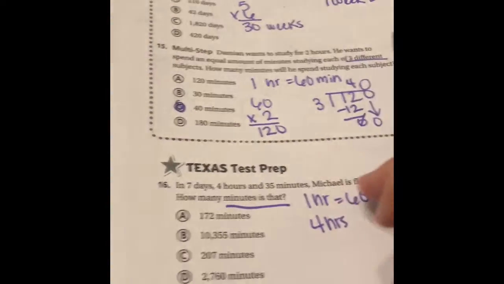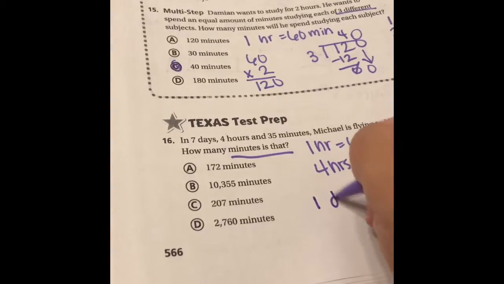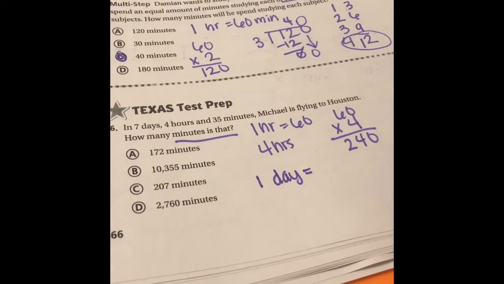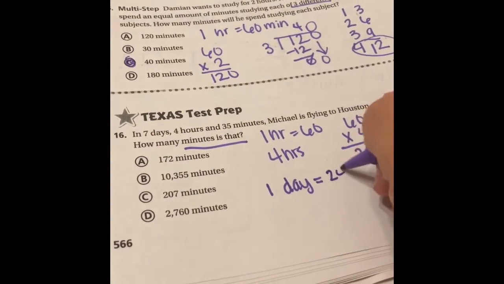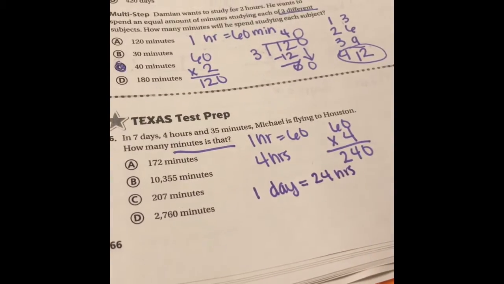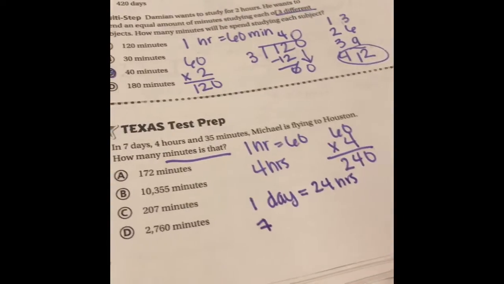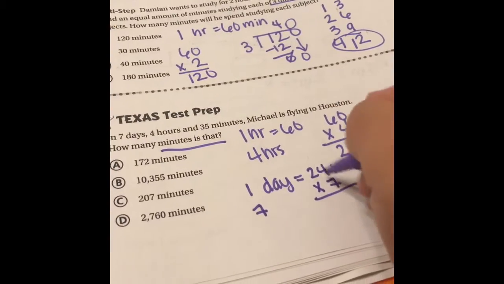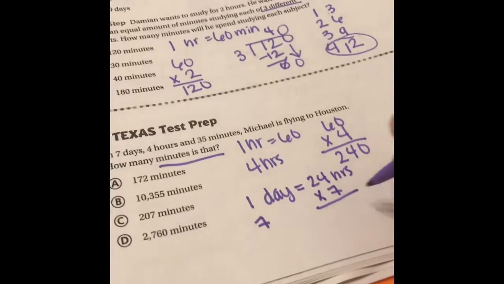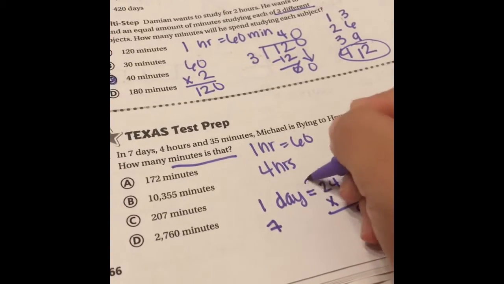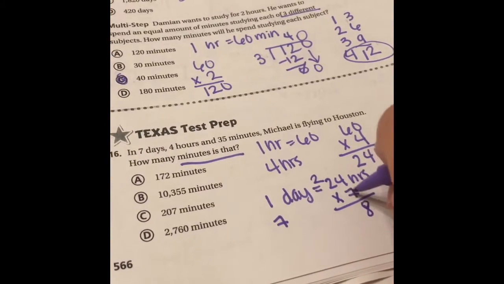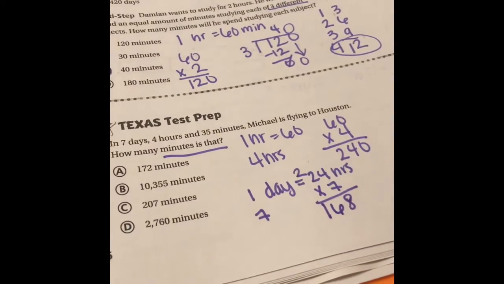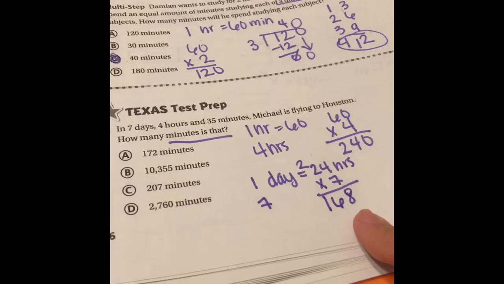Now we have to do 7 days. So 1 day equals 24 hours, but we have 7 days. So we have to do 24 times 7, because that's how many hours are going to be in 7 days. So that's going to give us 28, 7 times 2, 14, plus 2, 168. So that's how many hours.